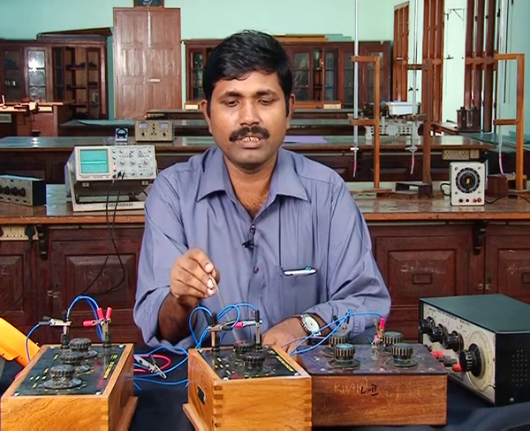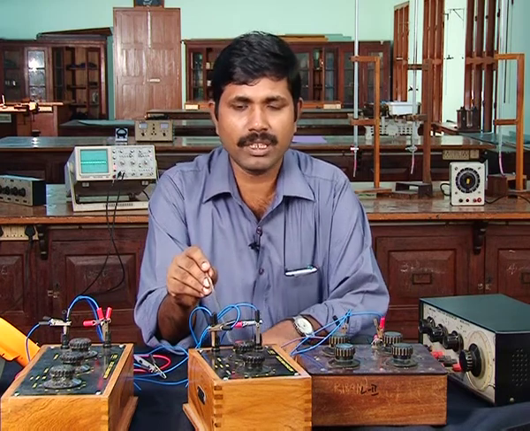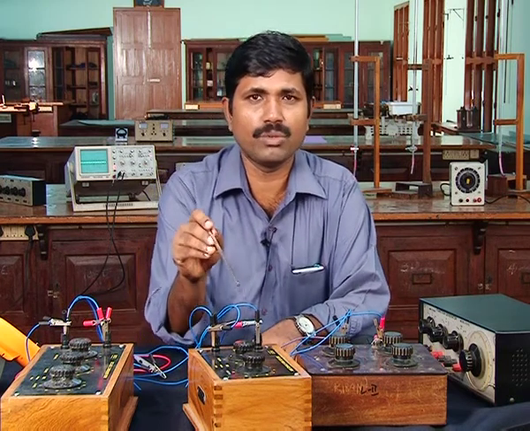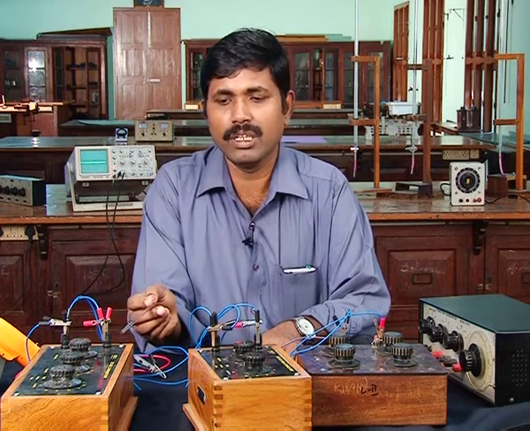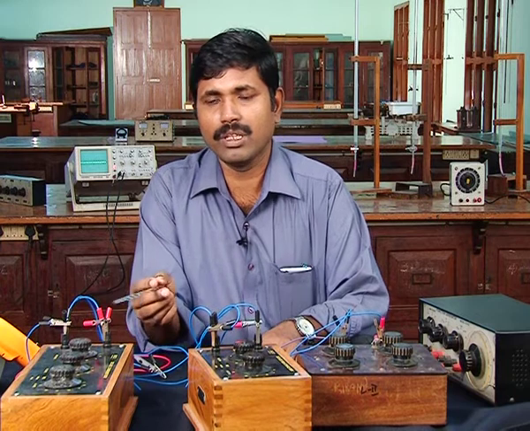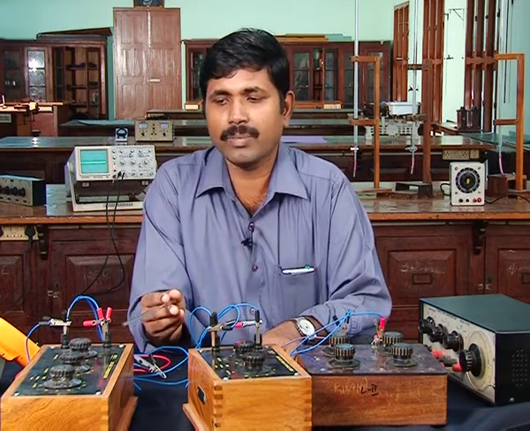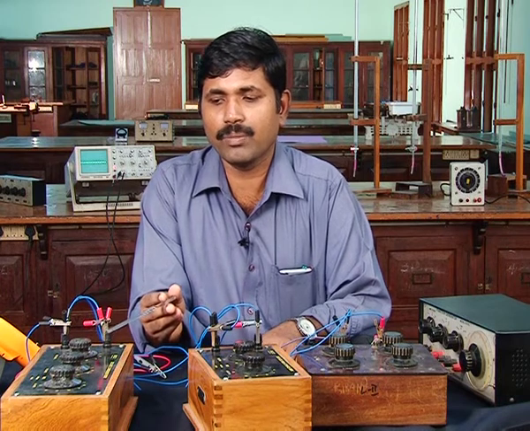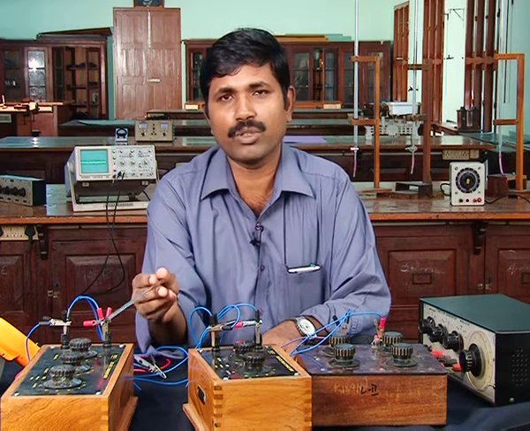So, here in this inductance box, you can vary the inductance from 10 millihenry to 1000 millihenry. Then a capacitance box, a decade condenser box. In this decade condenser box, you can vary the capacitance from 0.001 microfarad to 1 microfarad.